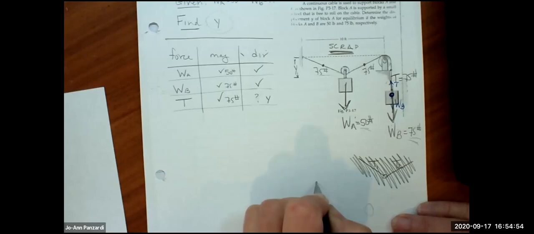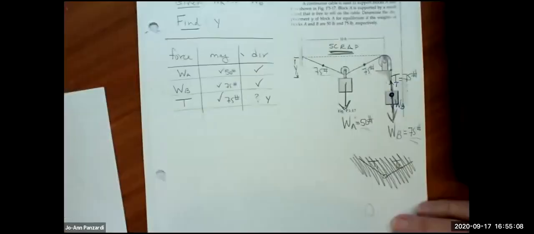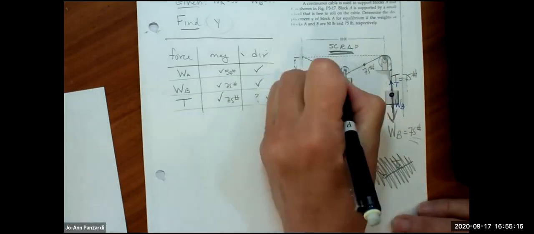I guess if we had a problem. Oh, it's interesting because that's kind of what we're looking for. In this particular case, it works out that 2 of the T's have the same direction. But watch what I could do instead.